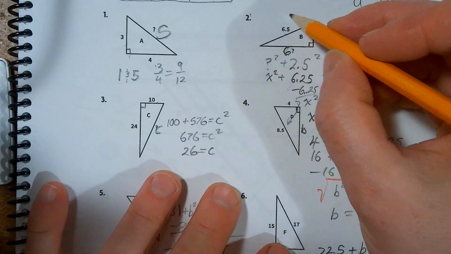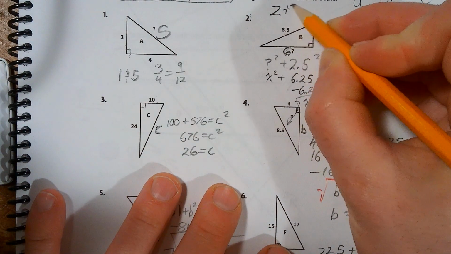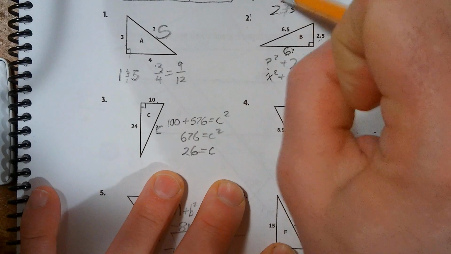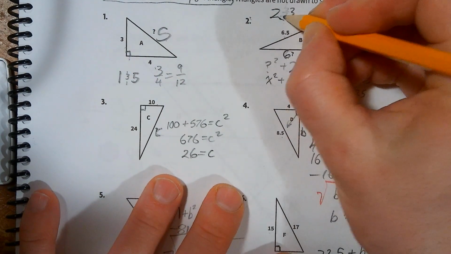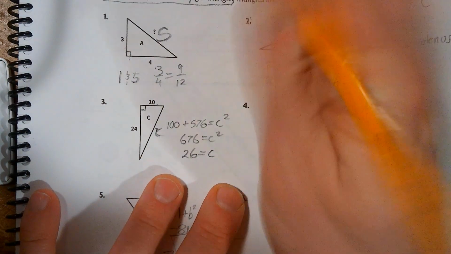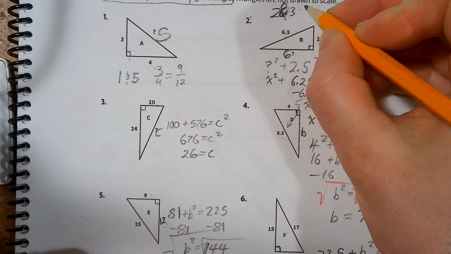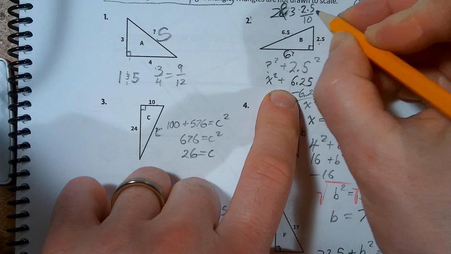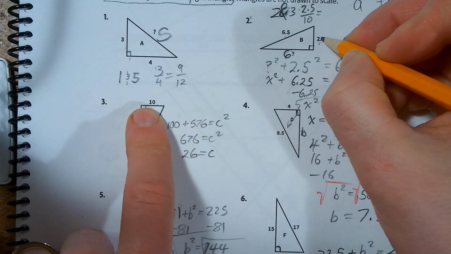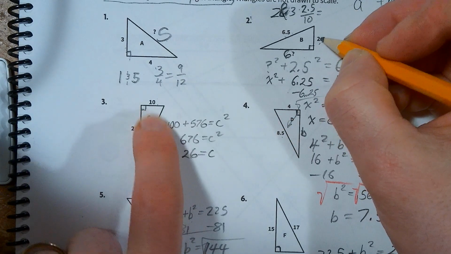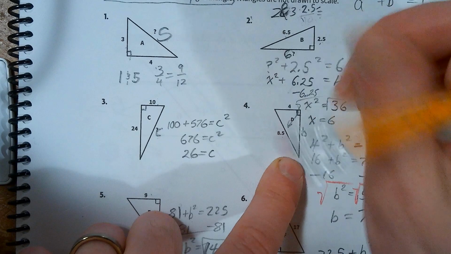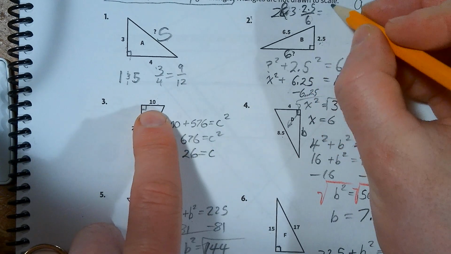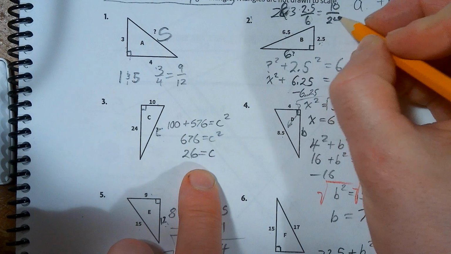So, 2 and 3, 2 and 3, not 2 plus 3. Dang it, I'm going to have to use an ampersand right here. 2 ampersand 3, because the ratios are 2.5 grows to be 10. And actually, I'm going to do it on the triangle. 2.5 compared to 6 is the same as 10 compared to 24. There we go.